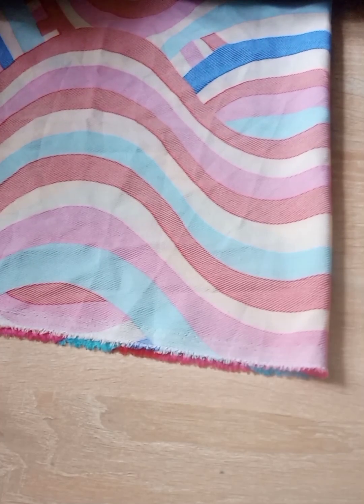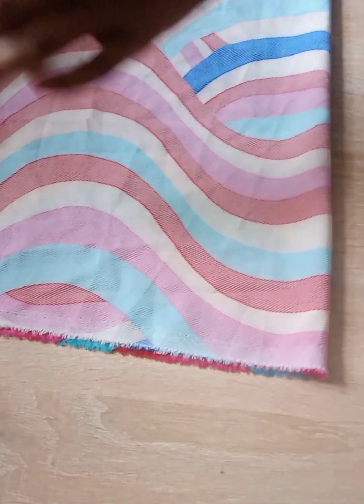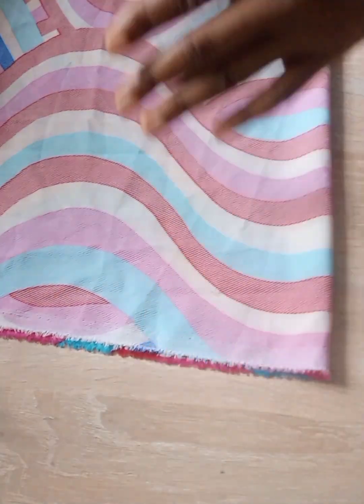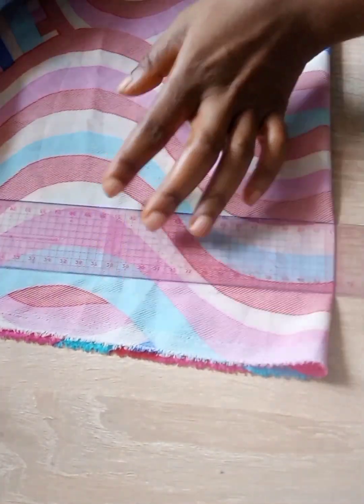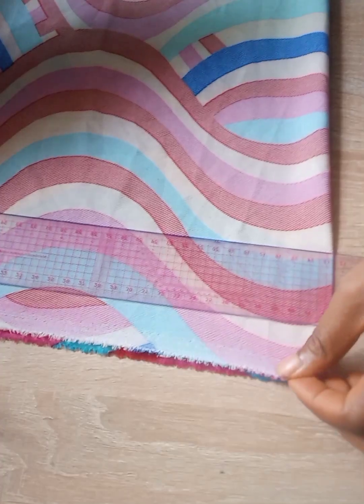In today's video, I'm going to show you how to draft a shoulder dart. So if that is something you're interested in, continue watching. Now the first thing I'm going to do is actually to draw a straight line at the top part.